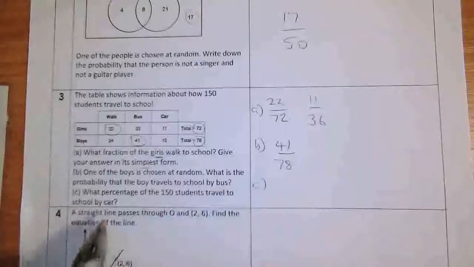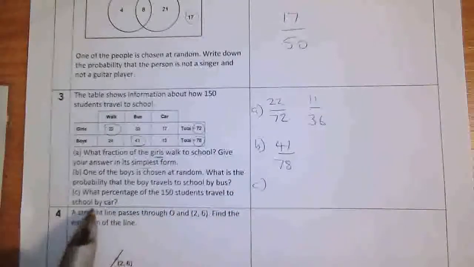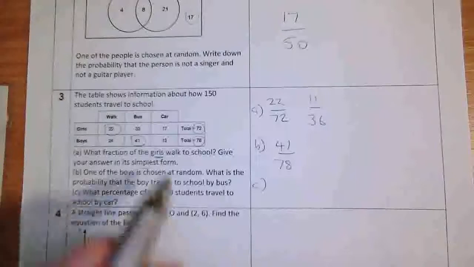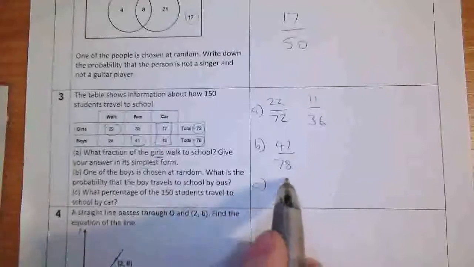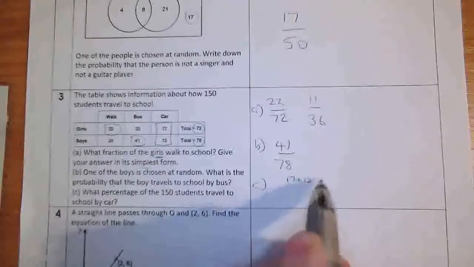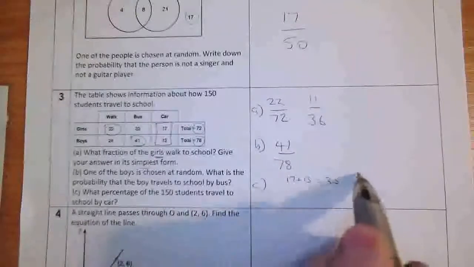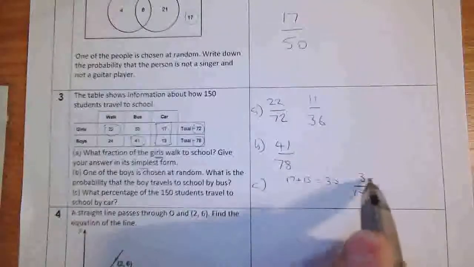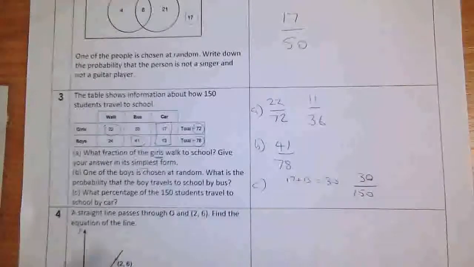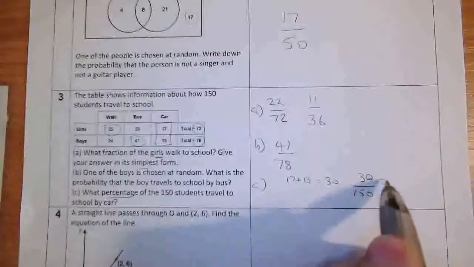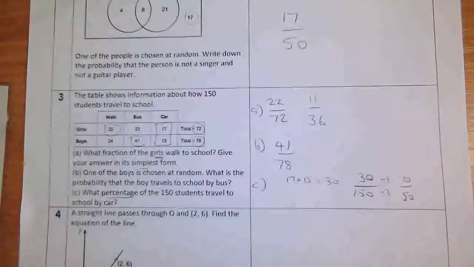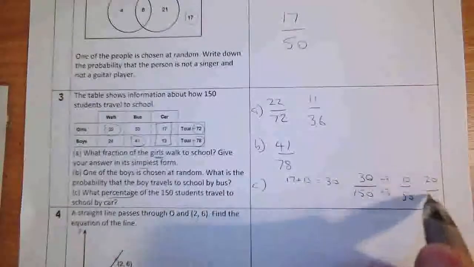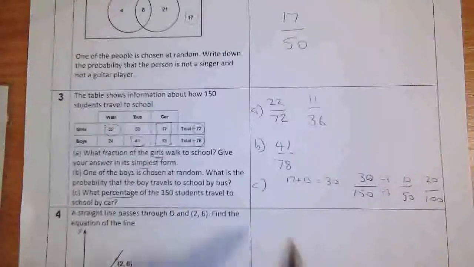And finally, part C, what percentage of 150 students travel to school by car? So by car, we've got 17 and 13, which is 30. 30 out of 150. As a percentage, we need to get this out of 100. If I divide by 3, I will get 10 out of 50, which will then give us 20 out of 100, which is 20%.